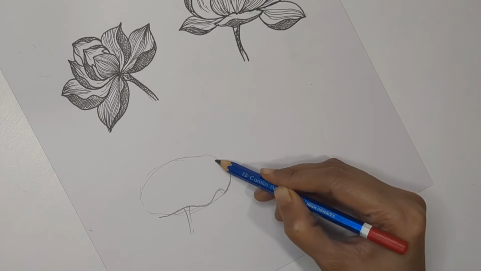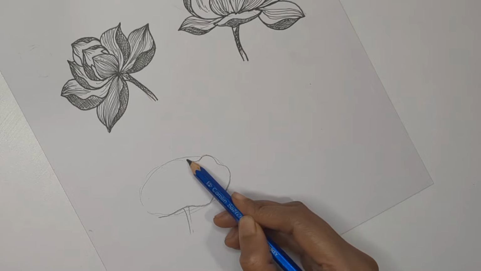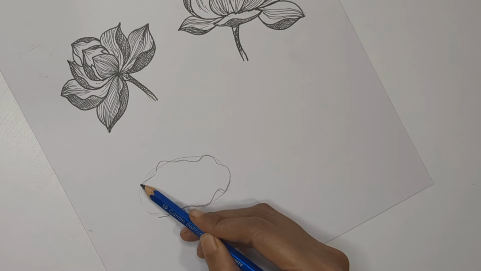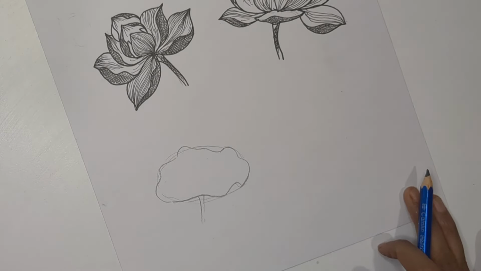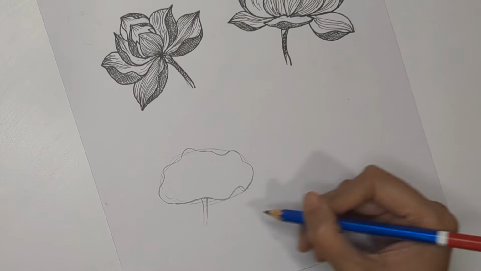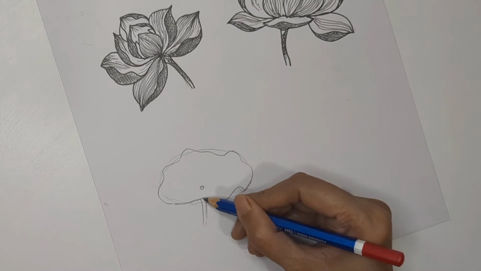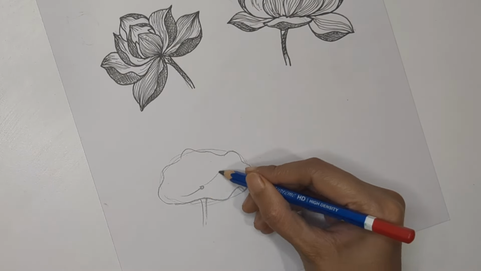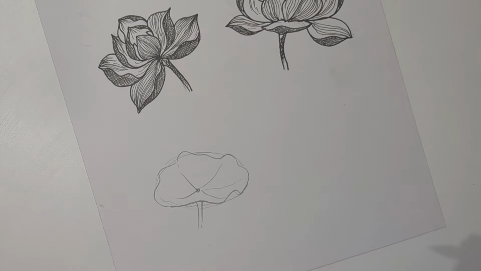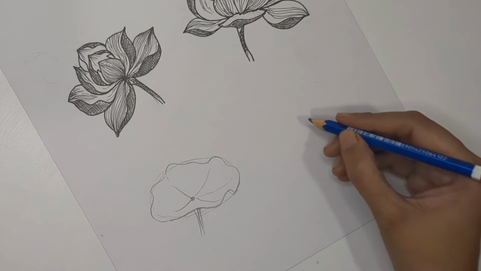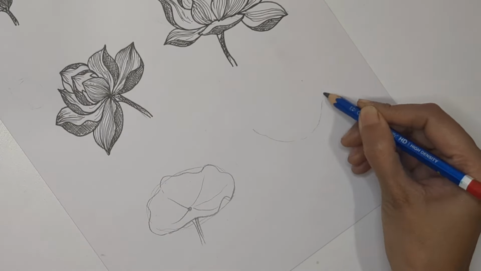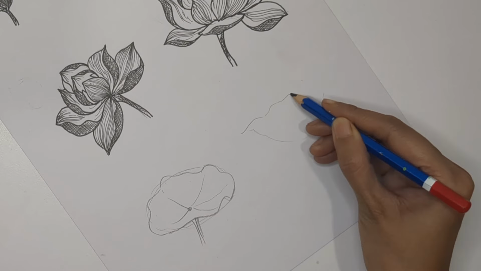Lotus leaves are usually above the water. It is not like a water lily, so you need to have a stem visible, and then you can create the leaf veins, the structure which we see in the leaves. You can keep the leaf perspective a little folded.